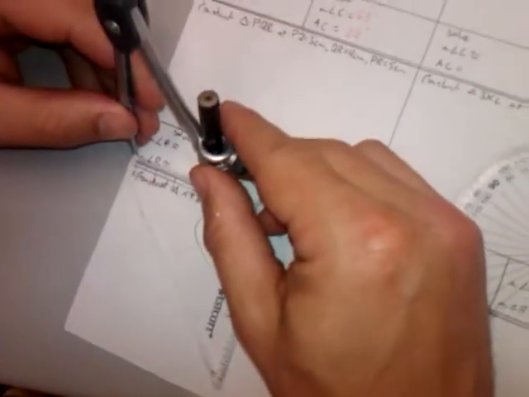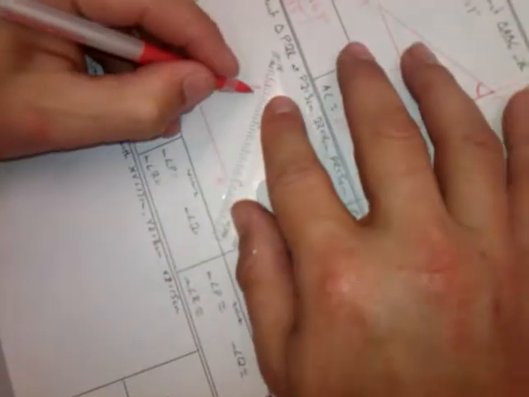And that's going to be PQ. So I'm going to go from P, and somewhere along here, somewhere on this arc will be point Q. And QR has to be 4. So somewhere along this arc will be Q. The point where the two arcs intersect has to be point Q. So then I'm ready to construct my triangle.